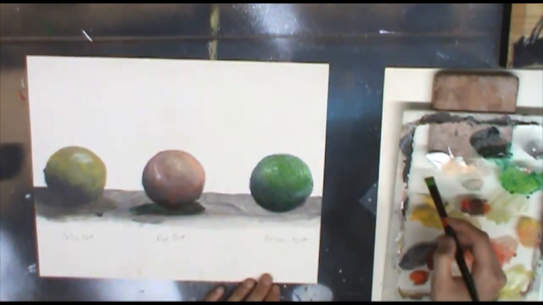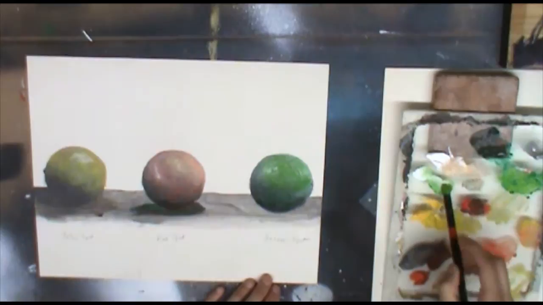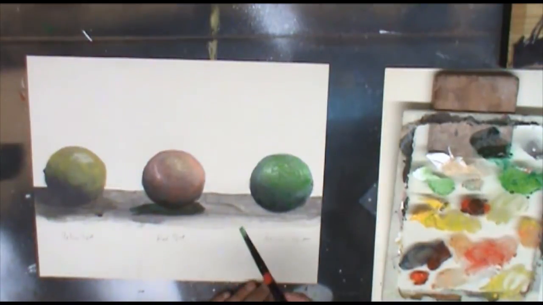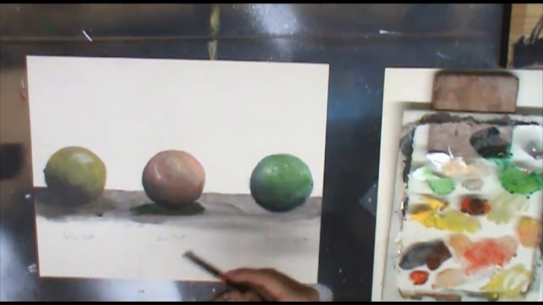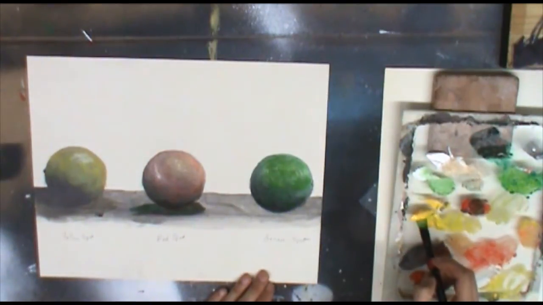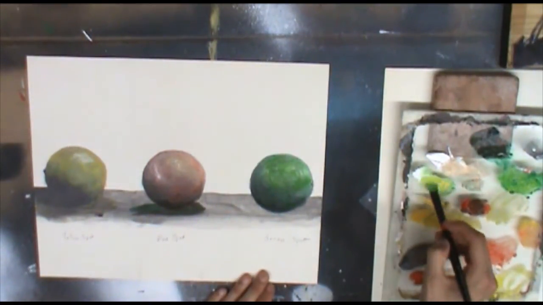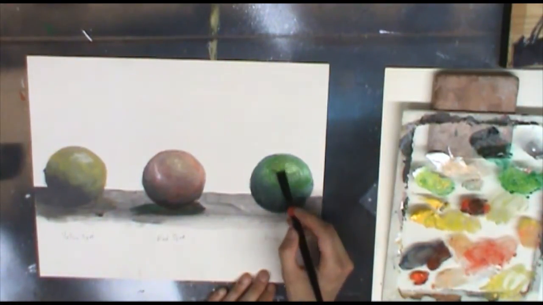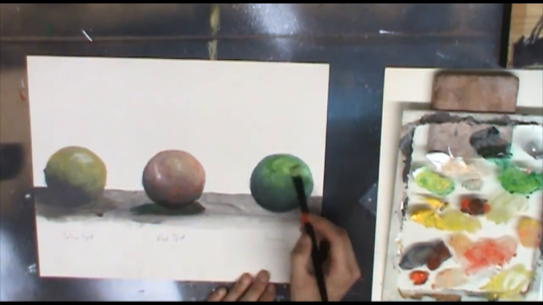Grab a little bit of white. When you add white to green, it actually becomes a little bit minty. So a lot of times when doing grass and natural things, you're going to want to add yellow to that green to make it seem more natural. I think I'm going to do that. I'm going to add a little more yellow to that mix. There we are.